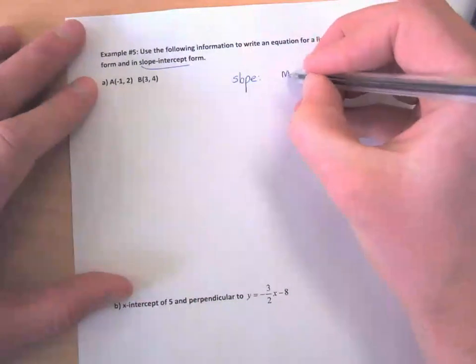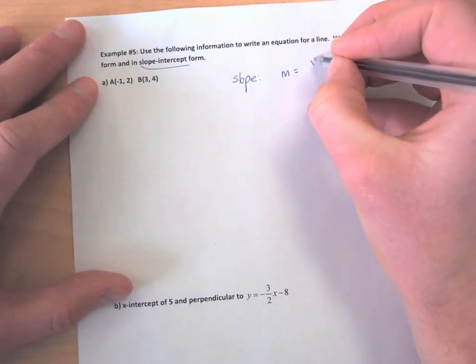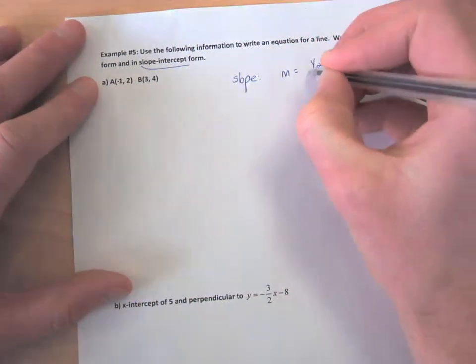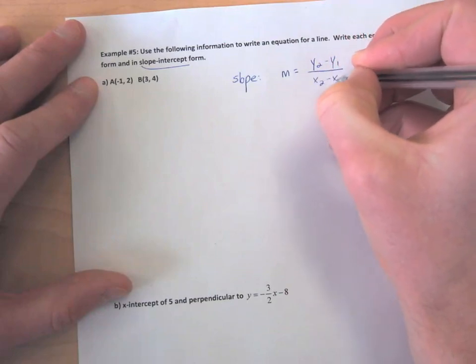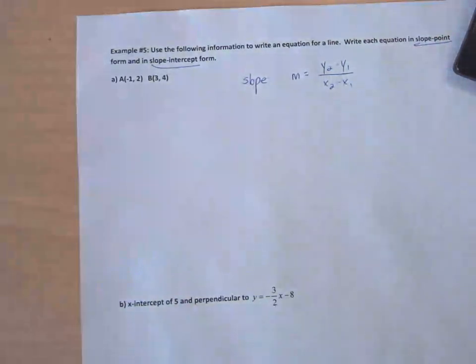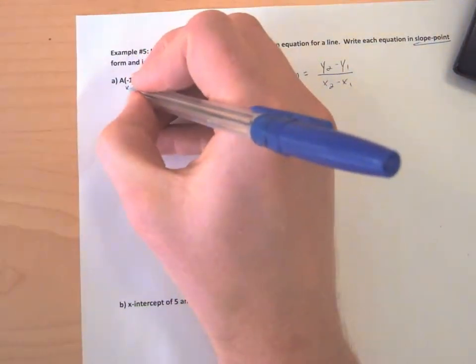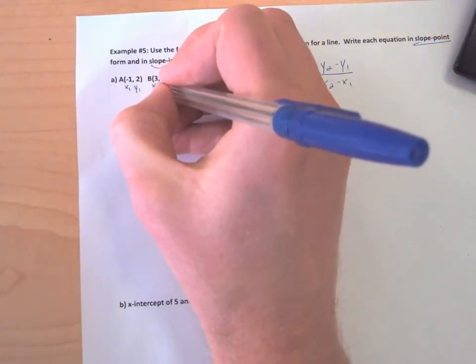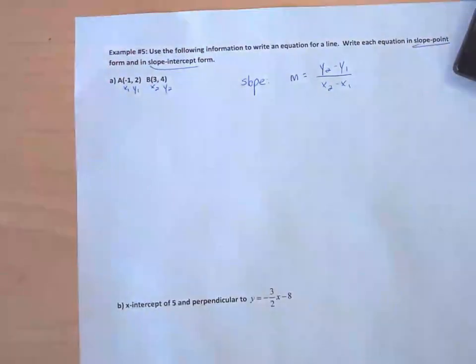If you remember from way back when, we can find the slope with an equation that looks like this. m is equal to y2 minus y1 over x2 minus x1. And if we look, we're going to go x1, y1, x2, y2.